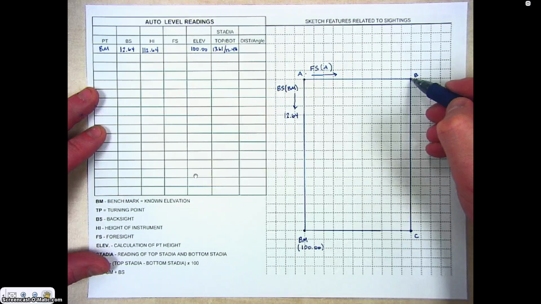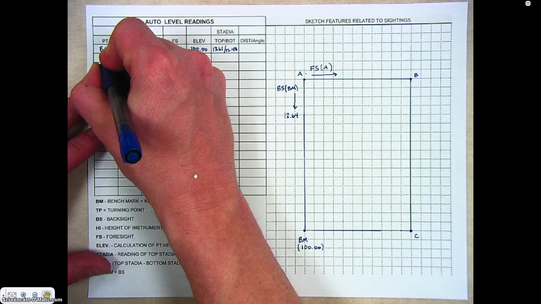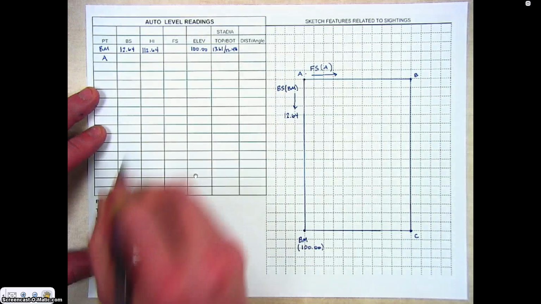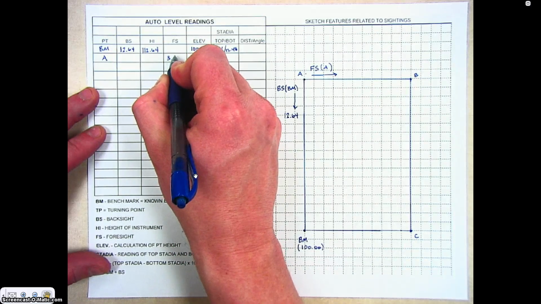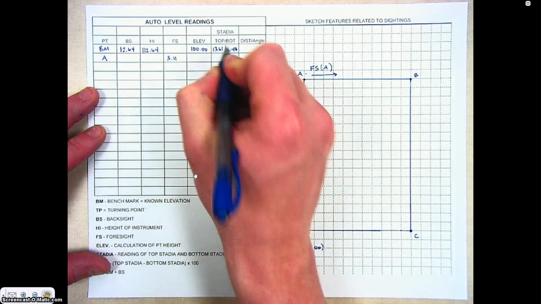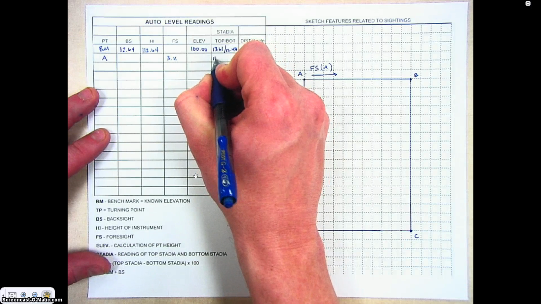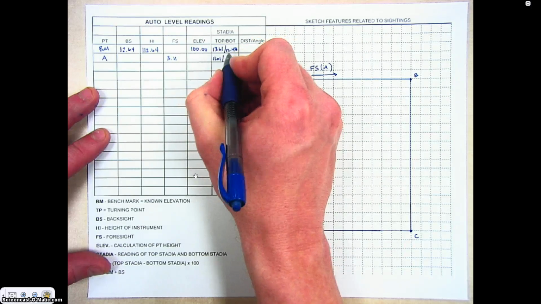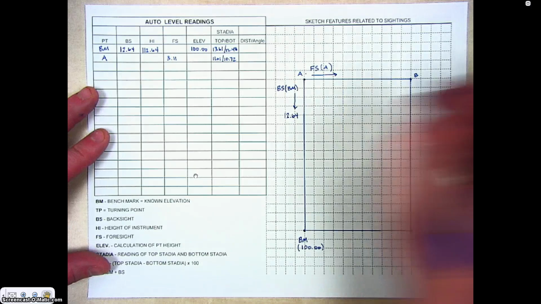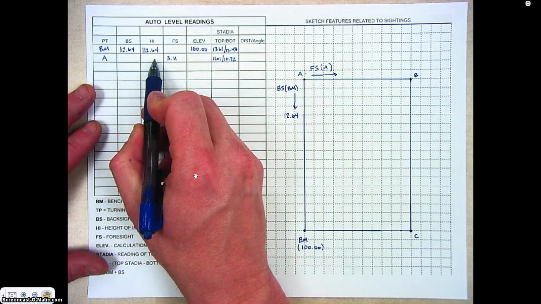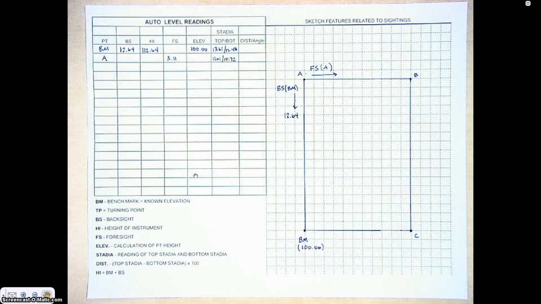Again, the rod's now at point B. We're going to create a foresight from point A. I'll go ahead and put point A here. Looking through my auto level, we get a measurement of 3.11 feet. We have a top stadia of 11.01, a bottom of 10.72. So I'll record those, and then I can figure the height of the instrument and the elevation of that information.